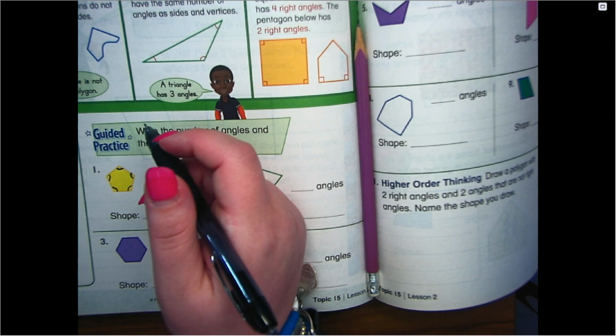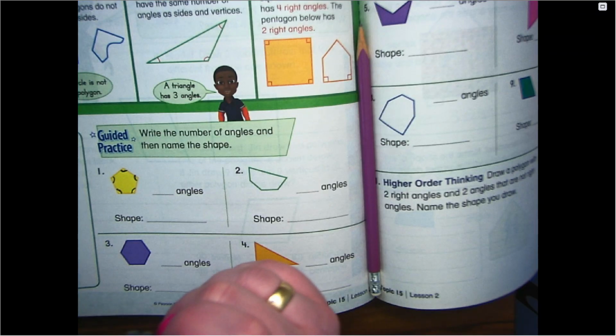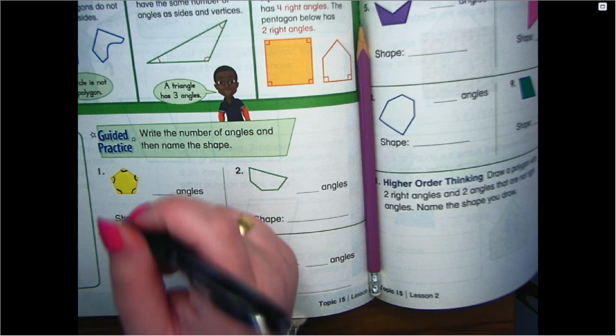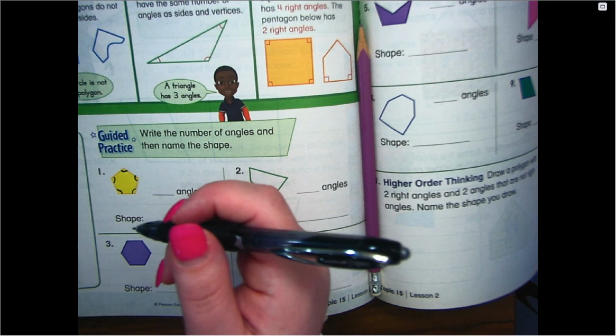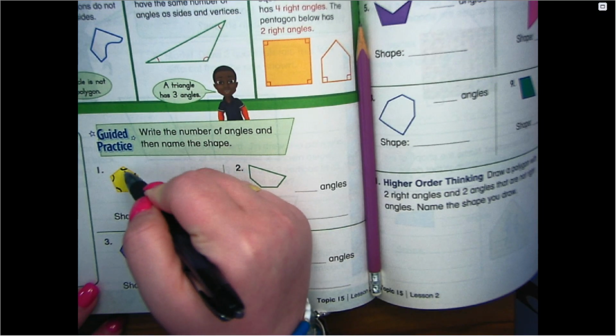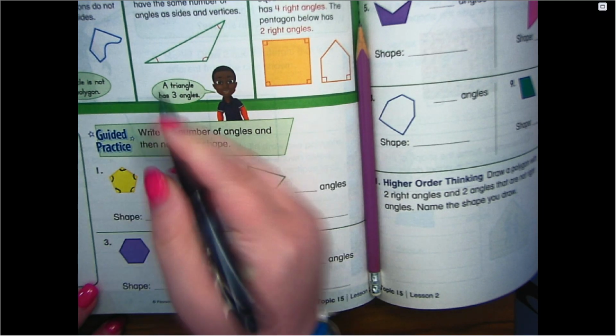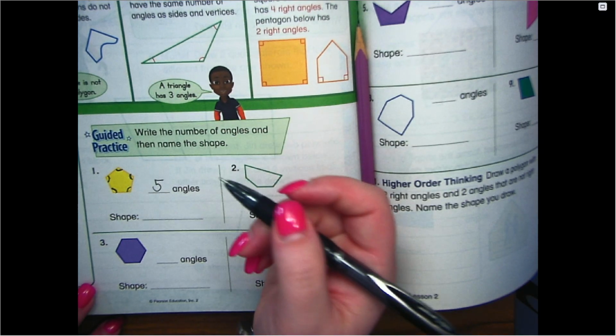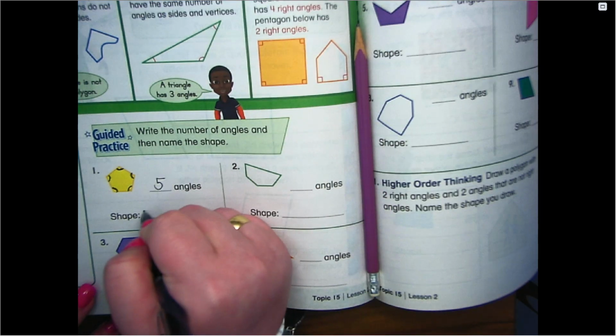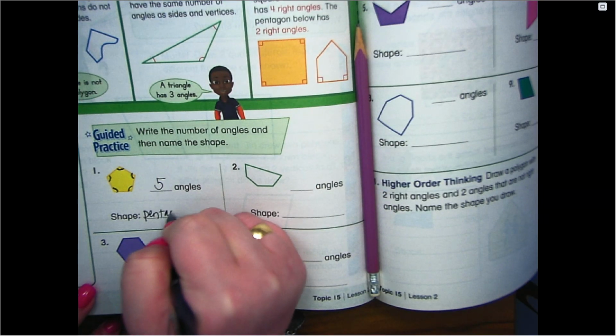So on Friday, we talked about classifying shapes based on their number of sides. We can use the angles to help us do the same thing. So I see 1, 2, 3, 4, 5 angles, and I know that a 5-sided shape is a pentagon.